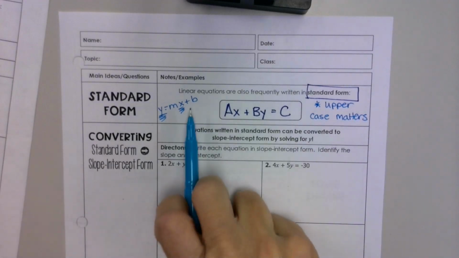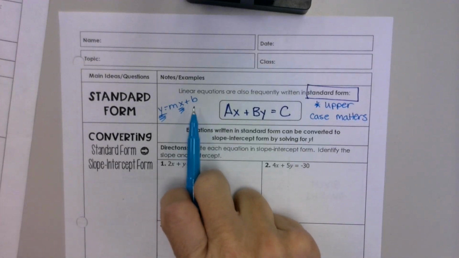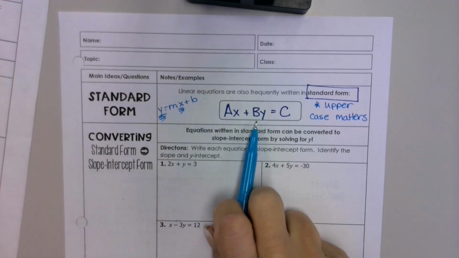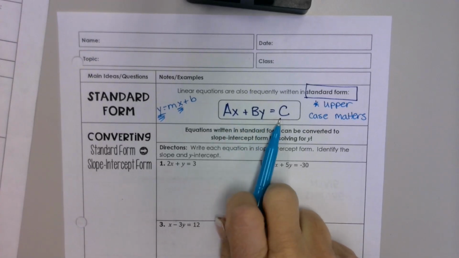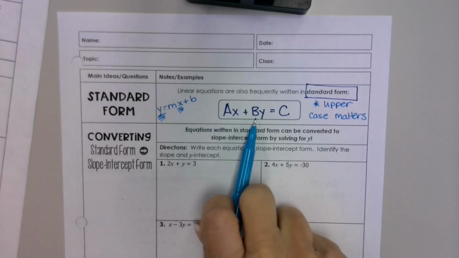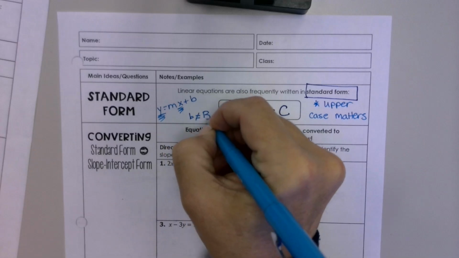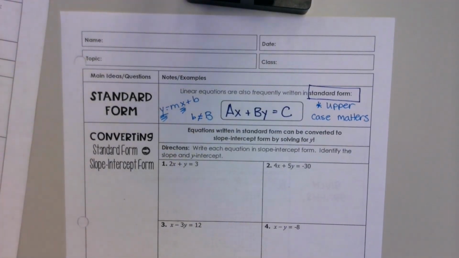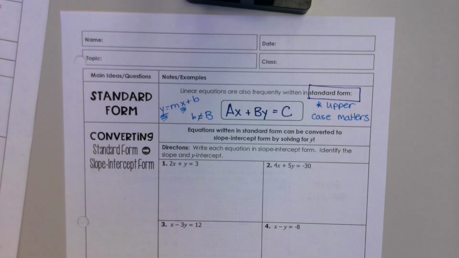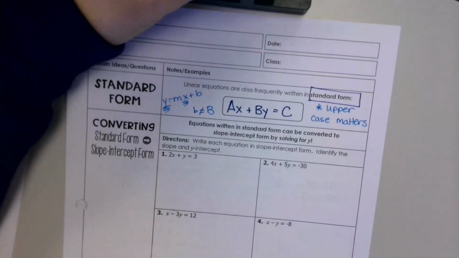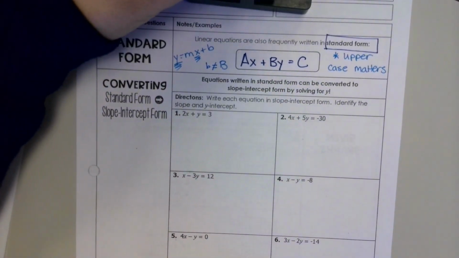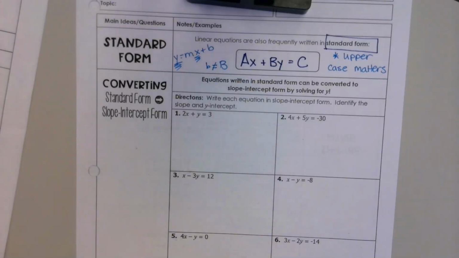Let me say this again. Y equals mx plus b, slope-intercept form, I have a little b. It's always a little b. Standard form are all uppercase letters. Uppercase A, uppercase B, uppercase C, and it's not the same B. So little b does not equal big B. Super important. Okay, so this is not tricky, but it just requires you to do a little manipulating of the formulas. So it says here, the equations are written in standard form.